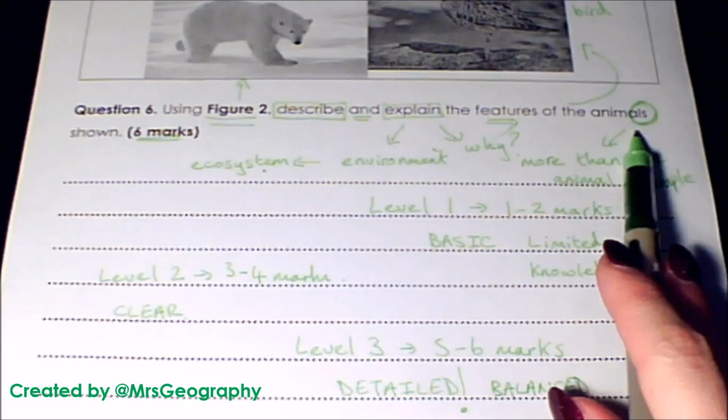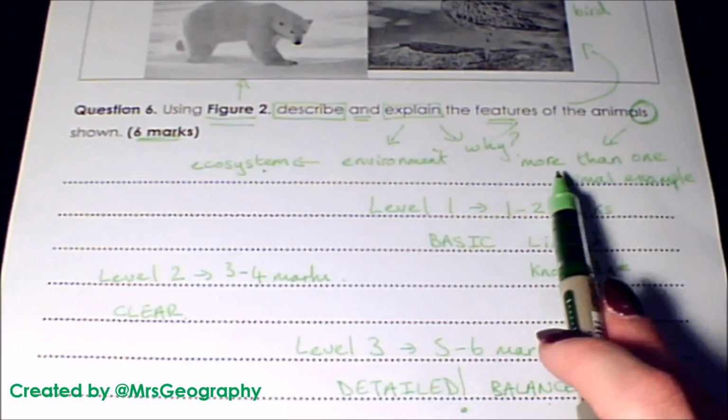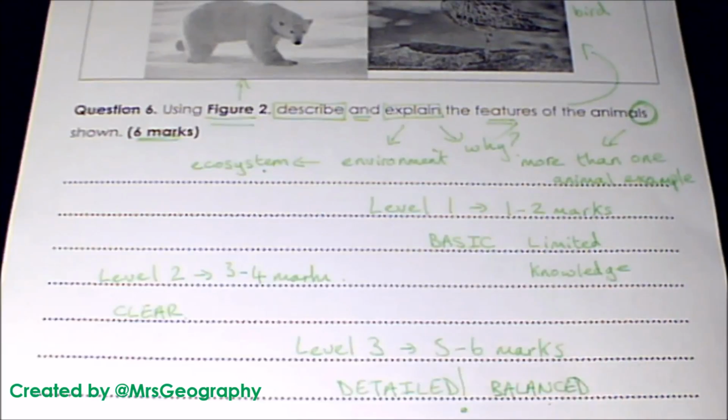Now remember, we said up here that you must relate to more than one animal. So balance would be you having more than one animal. Have a go at answering this question.